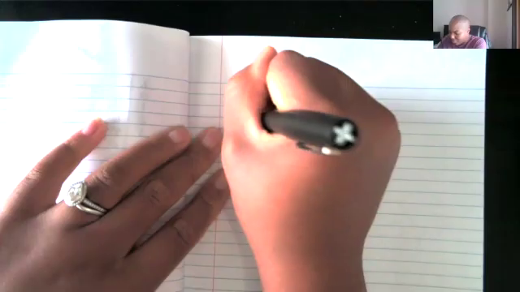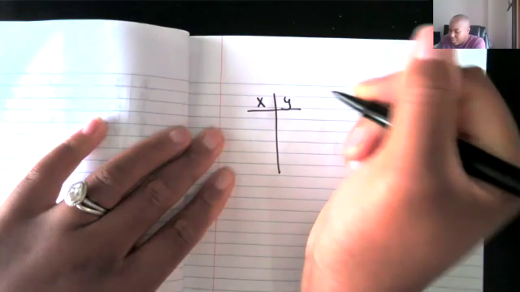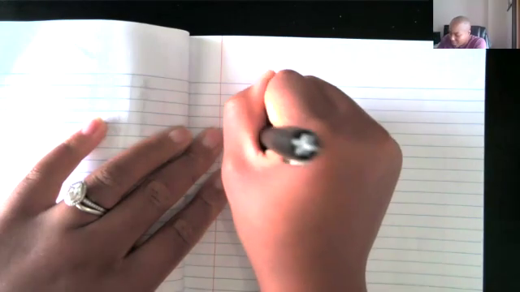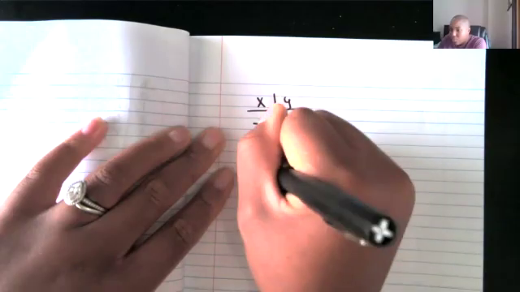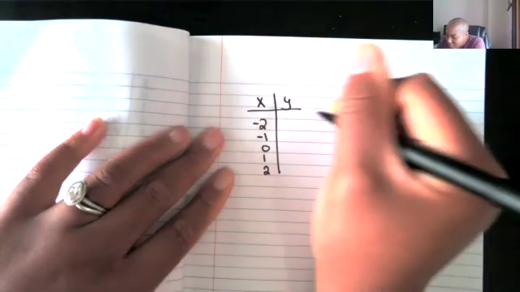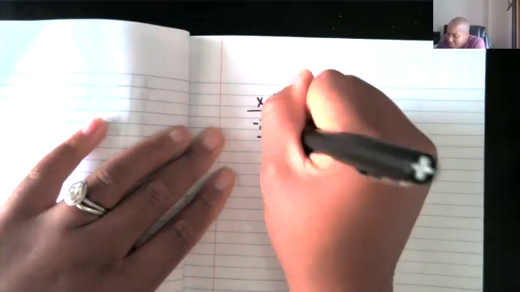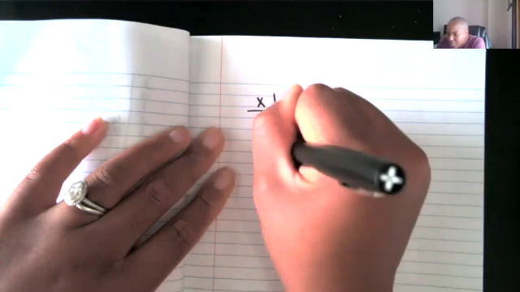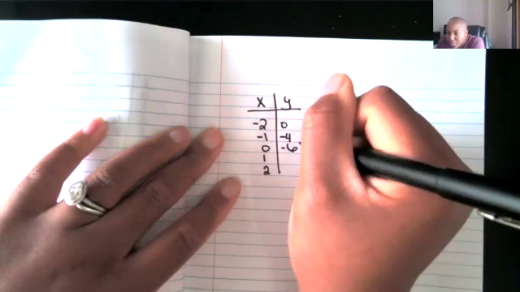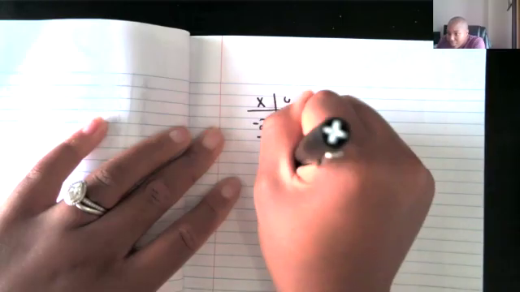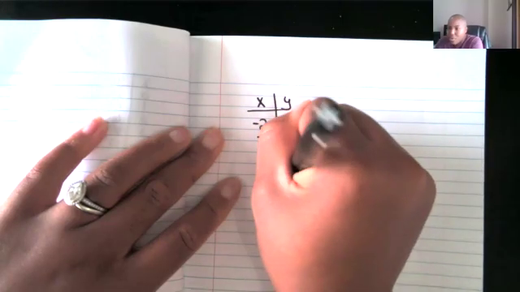So we have negative 2, negative 1, 0, 1, 2. And we have 0, negative 4, negative 6, negative 6, negative 4.